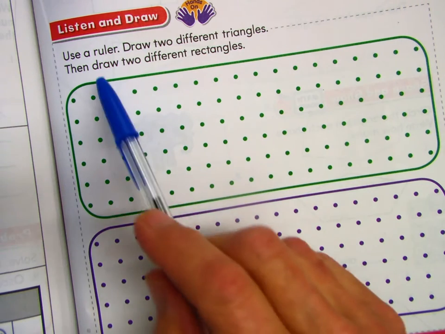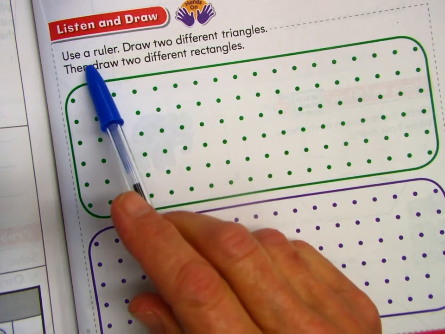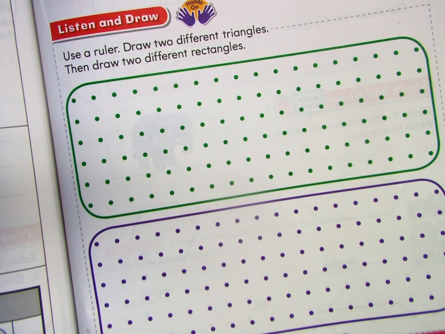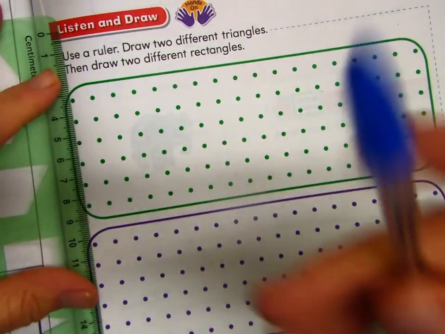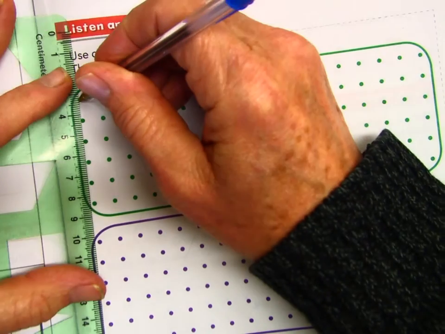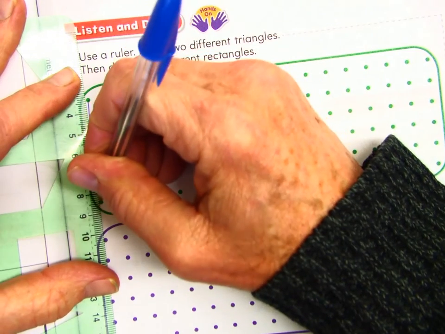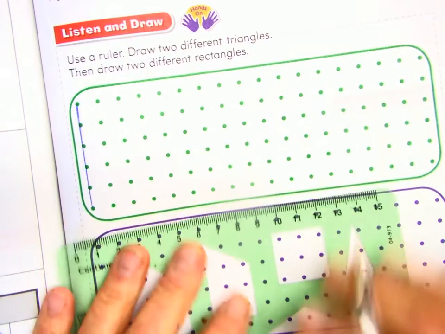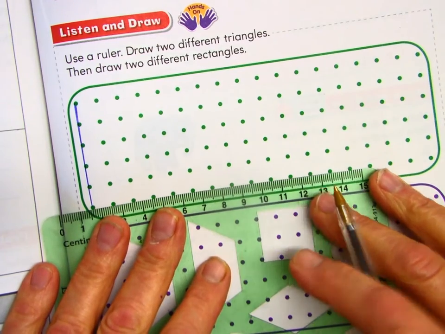Okay. How many sides are we going to do? We're going to do triangles up here. How many sides is a triangle? 3. So let me start with one big one here. I'm going to start right at the beginning. This dot all the way down to that dot. There's one side. I'm going to make another side pretty big. I'm going to make it all the way down to here.